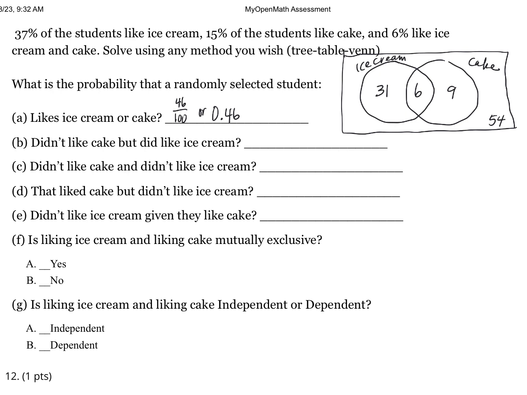All right, part B, they didn't like cake, but they did like ice cream. So if they didn't like cake, they couldn't be in the right-hand circle. But they did like ice cream, so that would be 31 out of 100, which is 0.31.